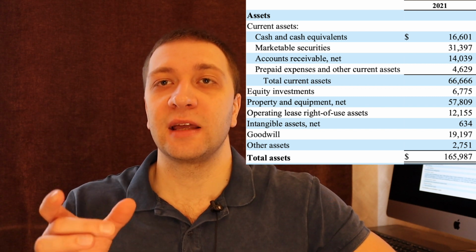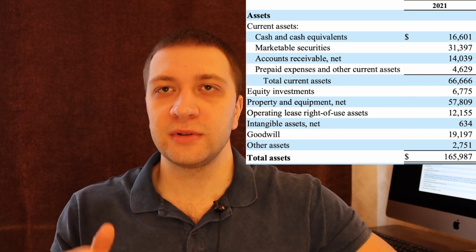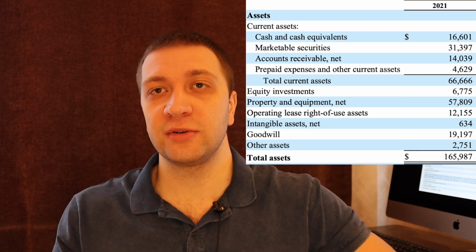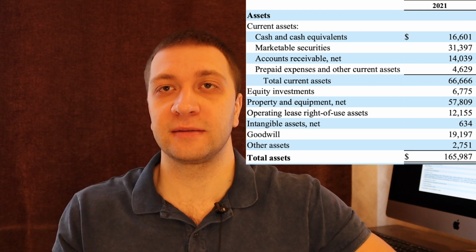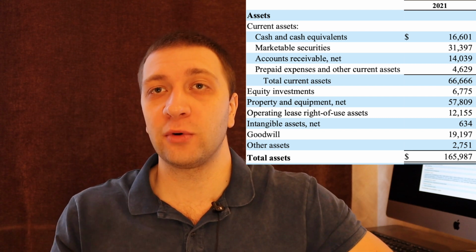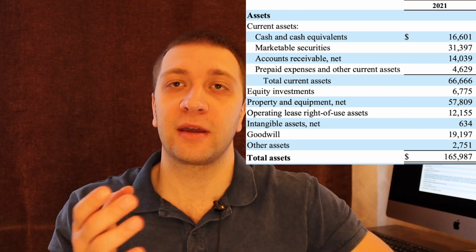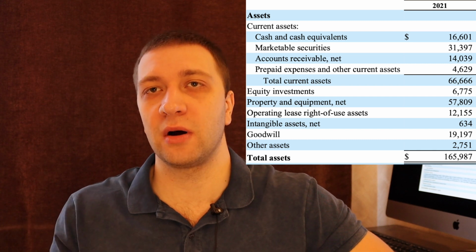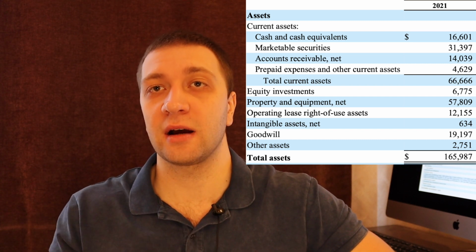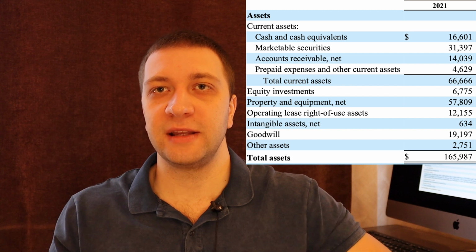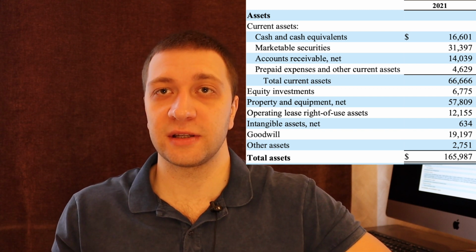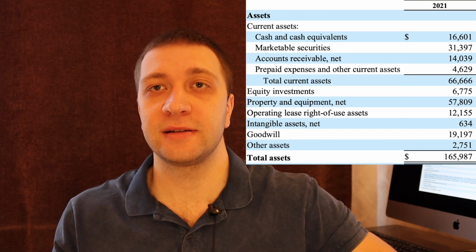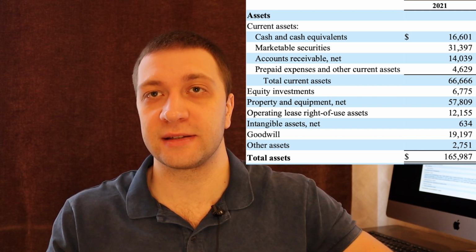Current assets can be sold within 1 year. The most liquid assets come at the top. Of course, cash equivalents can be treasuries, so they can be sold very fast. Cash and cash equivalents is extremely important because later we will use them to calculate net debt. There are also marketable securities like stocks and bonds, so the company can invest in stocks and in bonds. Accounts receivable means that the company has delivered goods or services, but the customers haven't paid for them yet. There are also prepaid expenses. Okay, so these were the current assets.